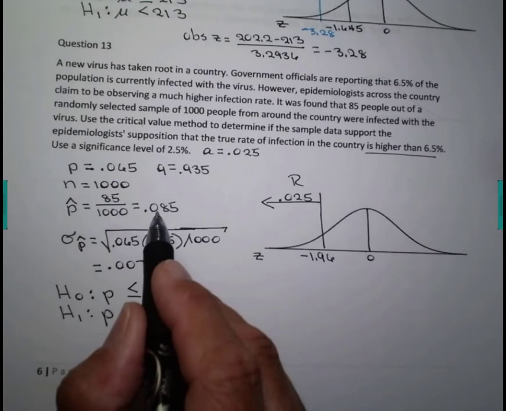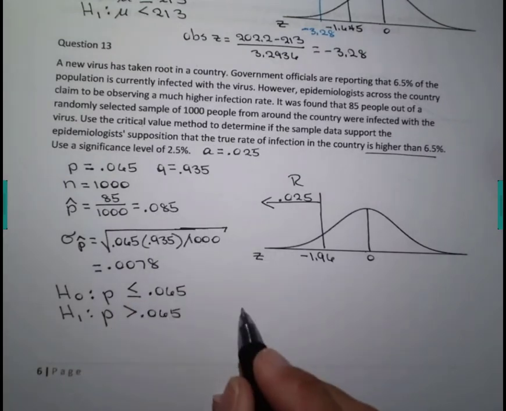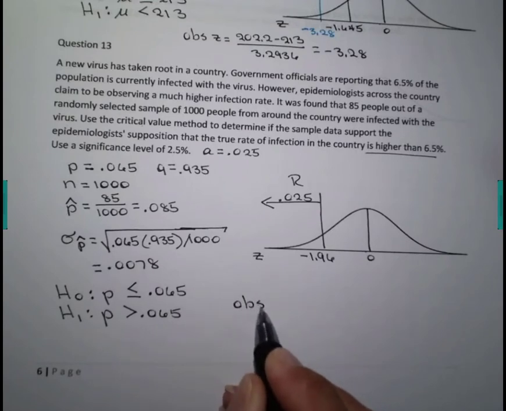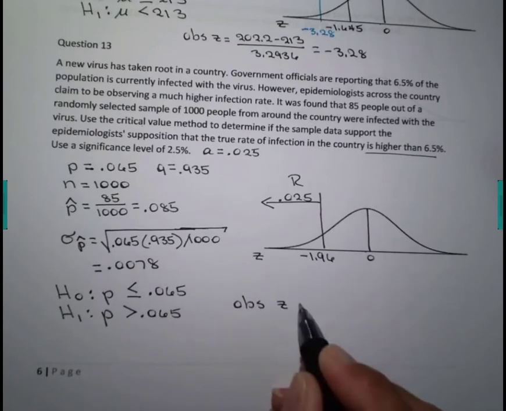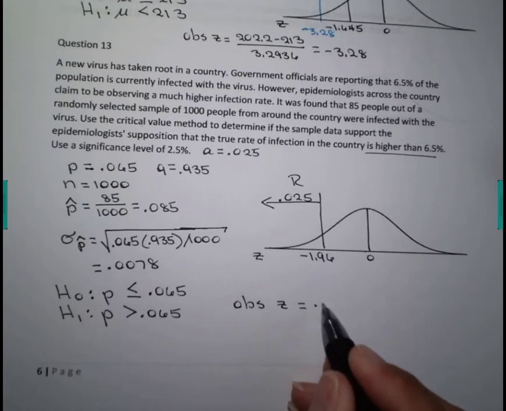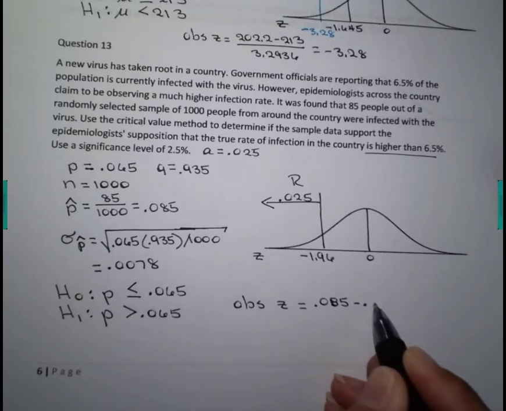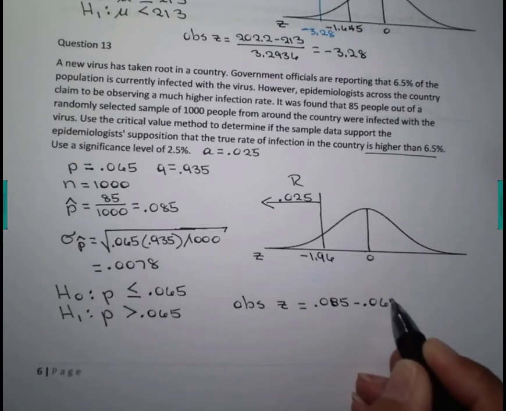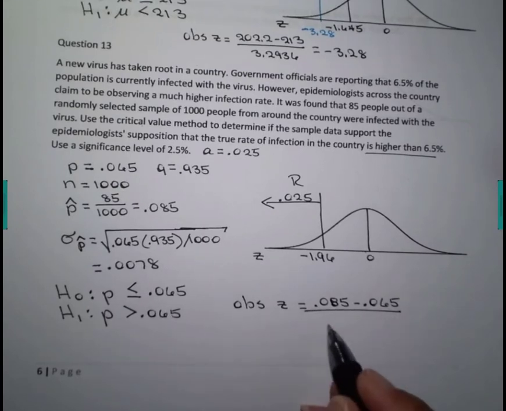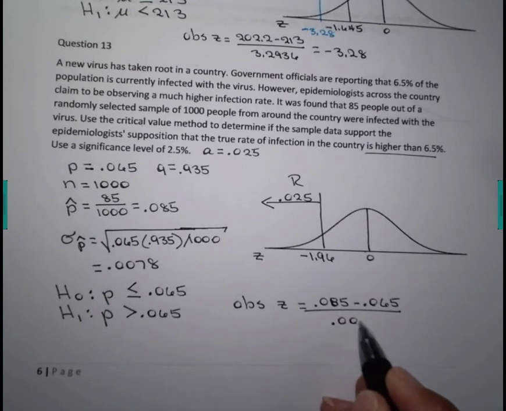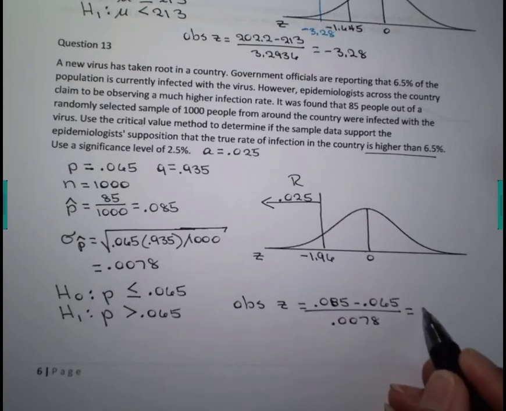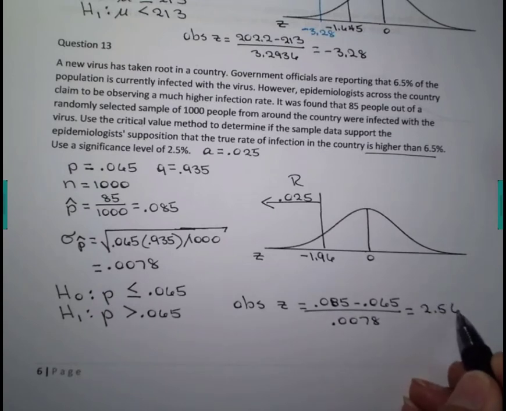We took a sample that came out with 0.085. So let's find our observed value of z. In other words, what did the test tell us? The test told us that the sample proportion, 0.085, minus the population proportion, which is what we're comparing it against, divided by that standard deviation that we calculated, came out to be 2.56, didn't it?